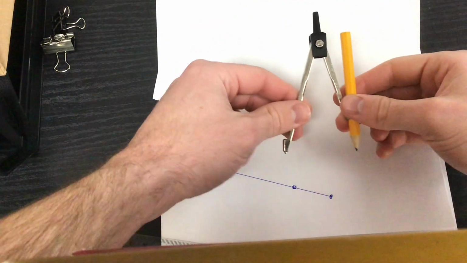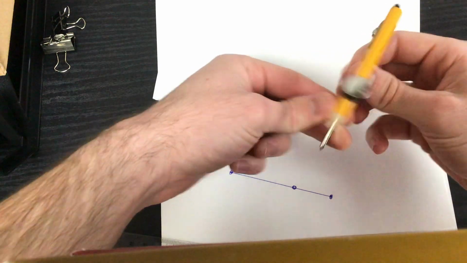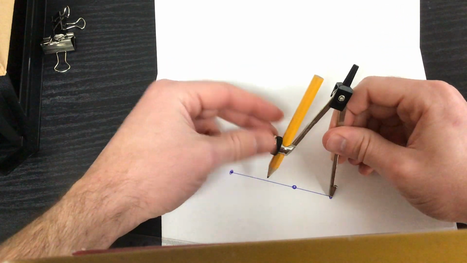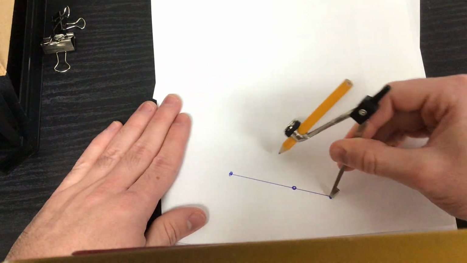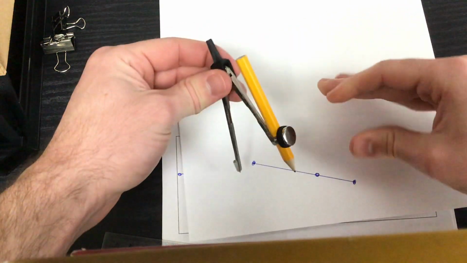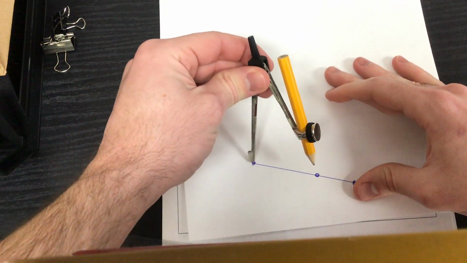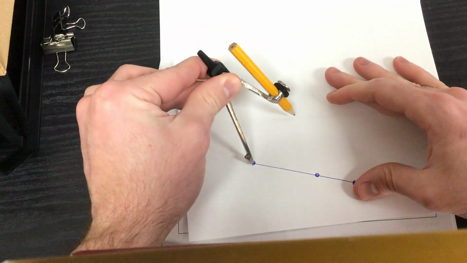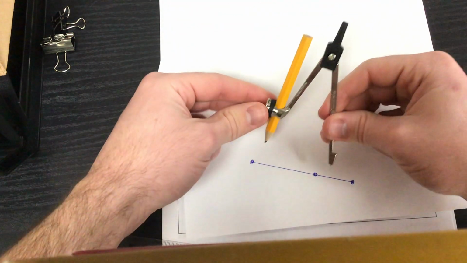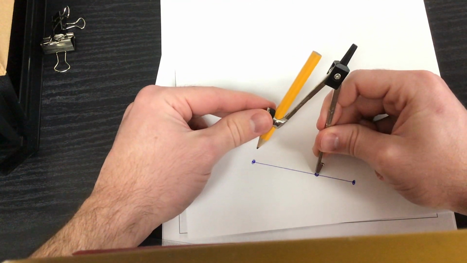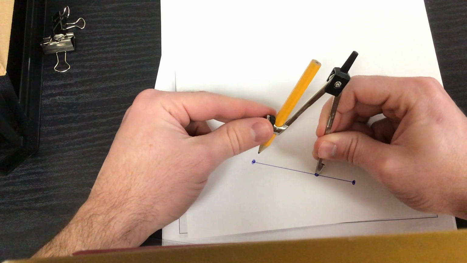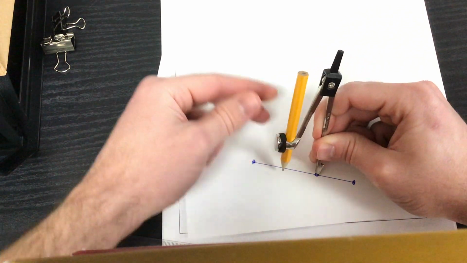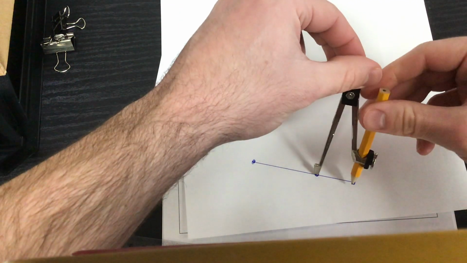Okay. Now what I need to do, this is a little bit different. We've been taking our compass and just making arcs and then connecting the intersection points, right? That's how we made our perpendicular lines. But perpendicular through a specific point, I'm going to put the point of my compass right on that point.